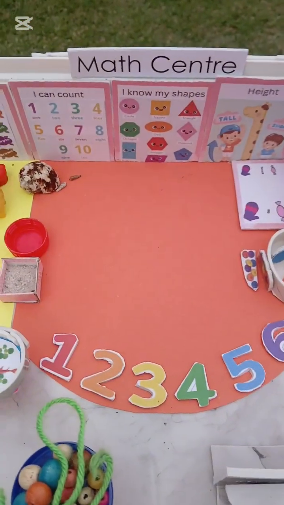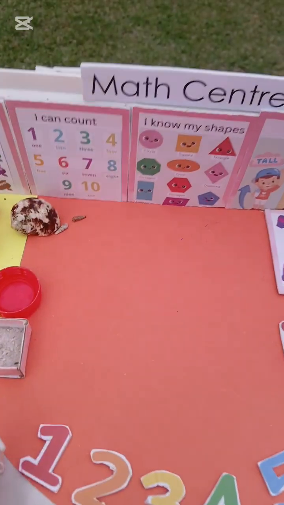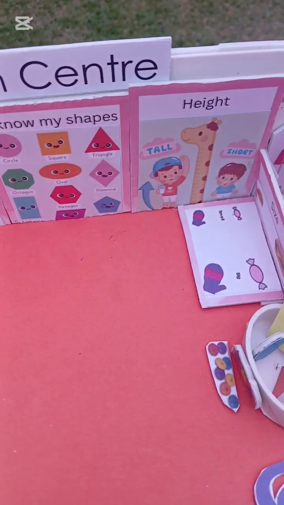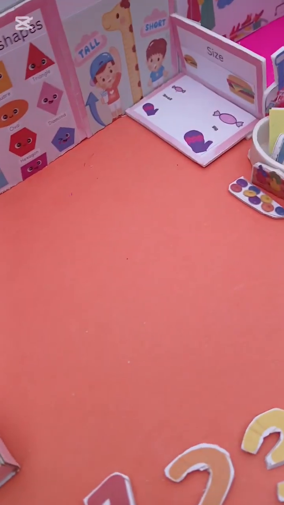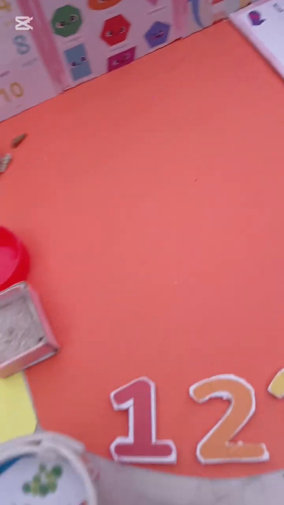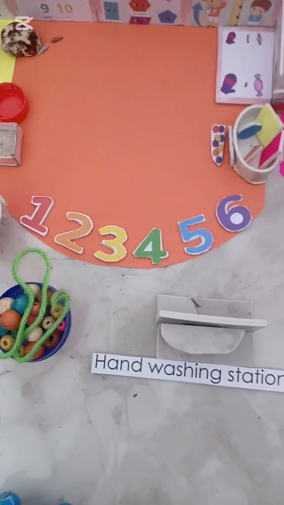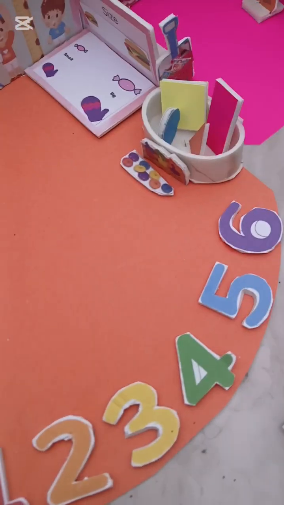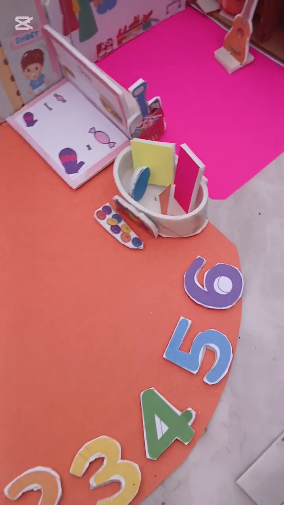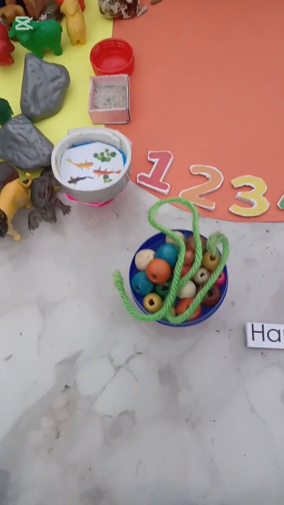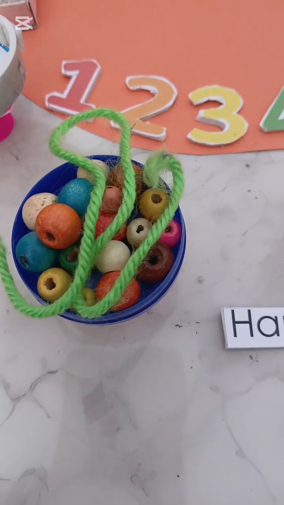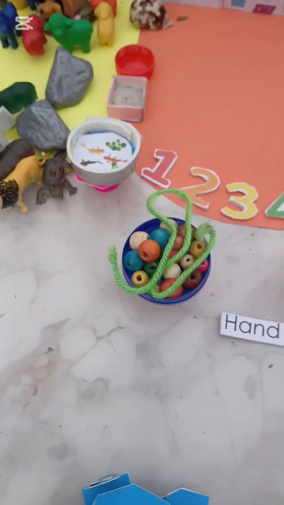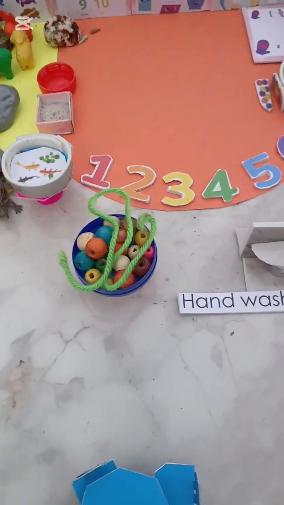Then we move on to the math center. In the math center we have the number chart, the shape chart, height chart. Here we have the size chart. We have large numbers on the mat. We have blocks and shapes for the children to manipulate with. Here now we have beads and string so that the children can thread, string, and use the beads.